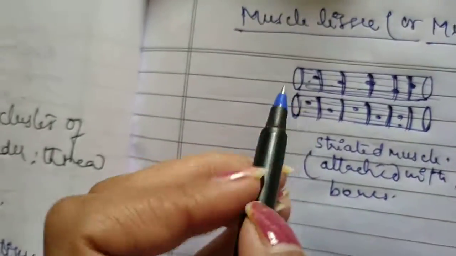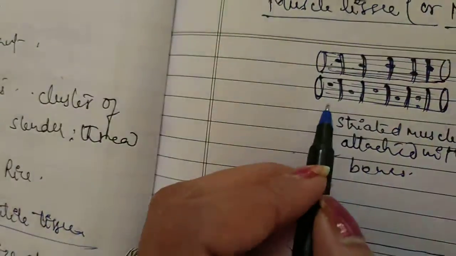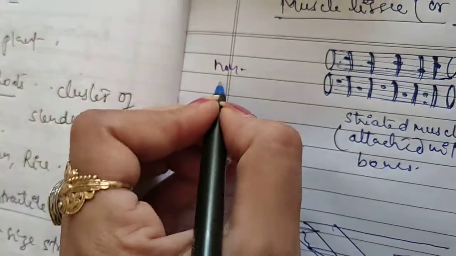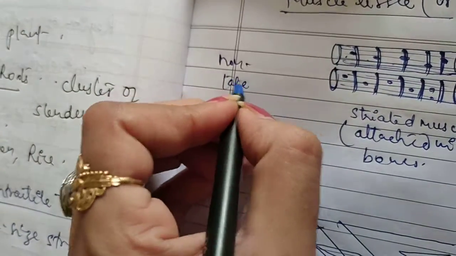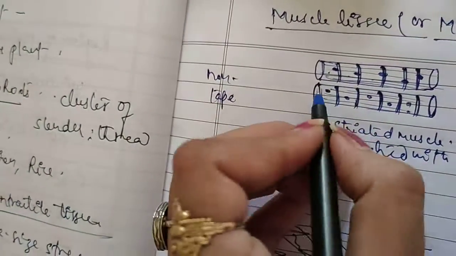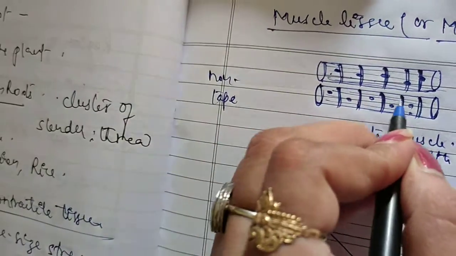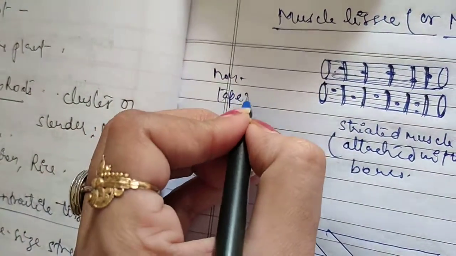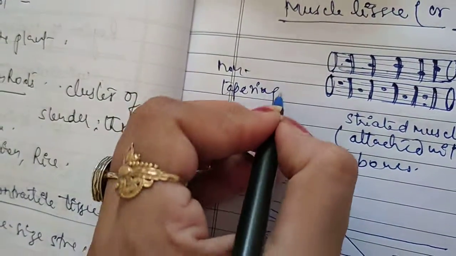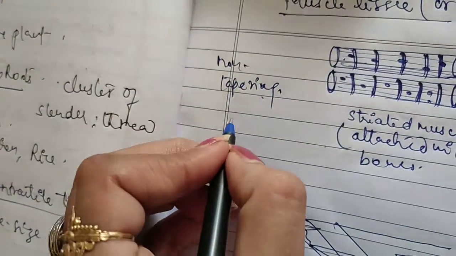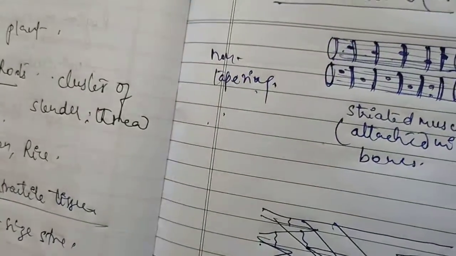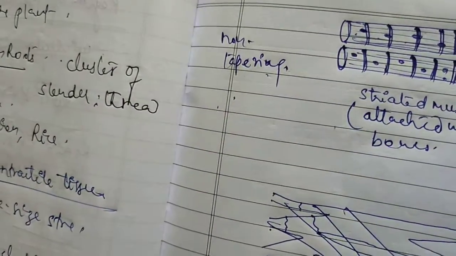The structure is long, and this is non-tapering. Non-tapering means they are all along of uniform size, because if they are tapering, the middle one will be broader and the end point should be tapering.